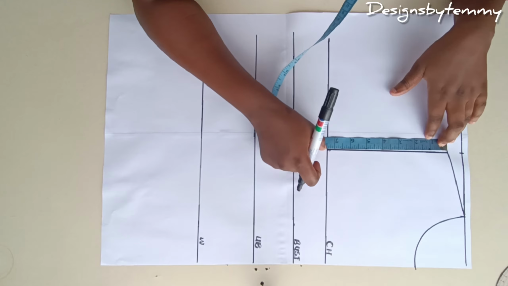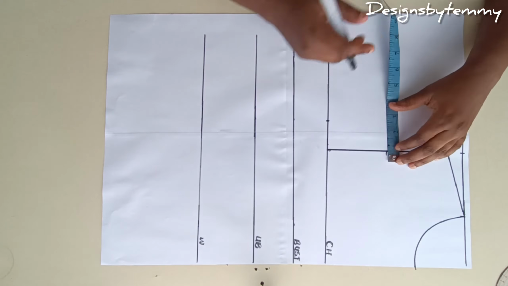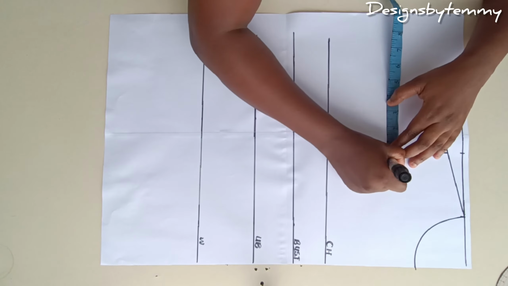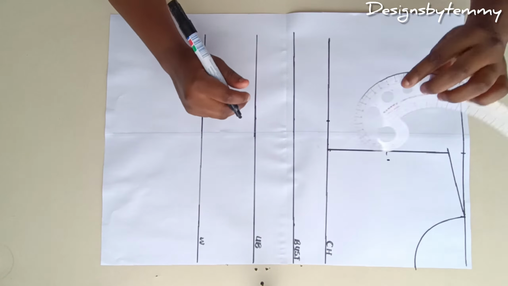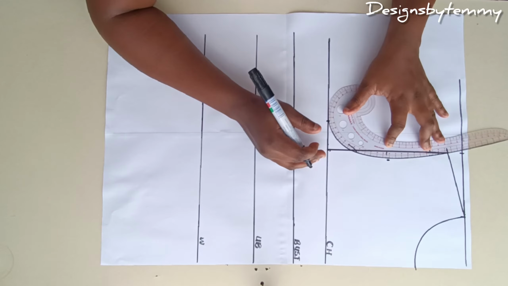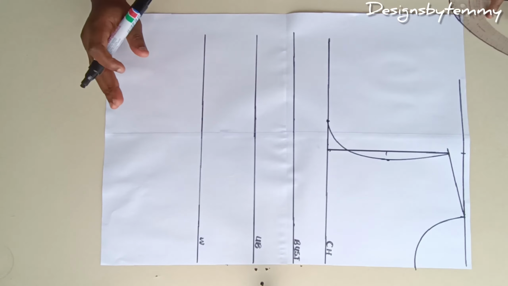Now I'm going to mark my bust measurement divided by 4, and on my armhole I'm going to divide what I have there into 2 and mark the point. I'll go in by 0.5. This is to get my armhole, and I'll connect these 3 points. So this is my armhole.